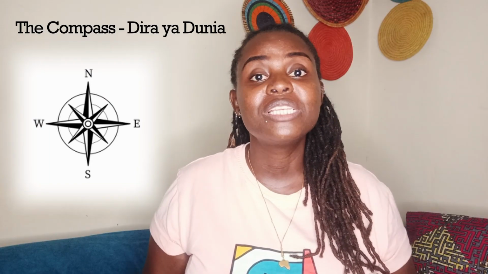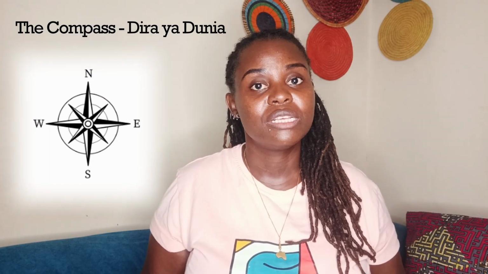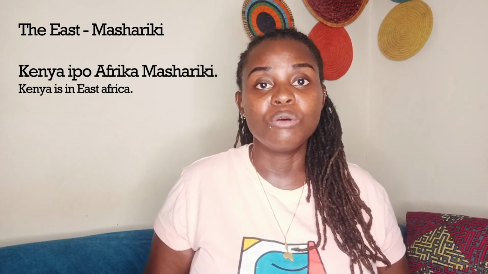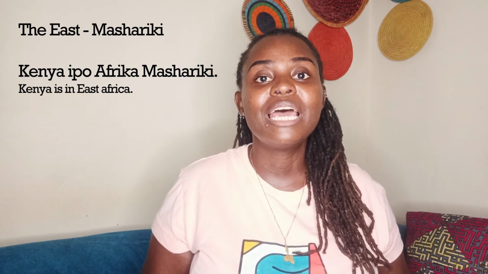What about when using the compass when giving directions? The east is mashariki. For instance, Kenya is in East Africa. So we will say that Kenya ipo Afrika Mashariki. Kenya is in East Africa. Kenya ipo Afrika Mashariki. Kenya is the name of the country. E is the subject prefix for Kenya, inanimate thing. And then there's the locational verb to be po. And then Afrika Mashariki, East Africa.